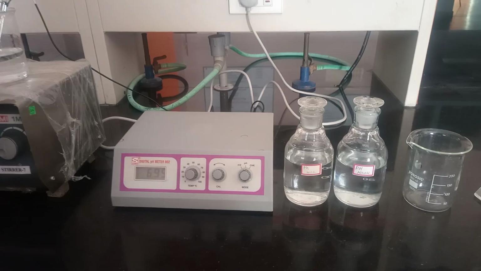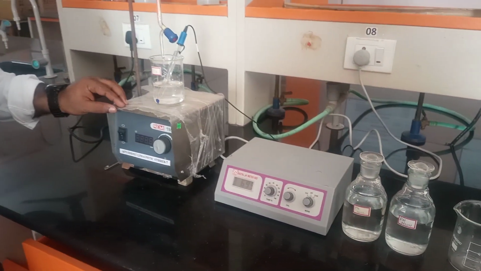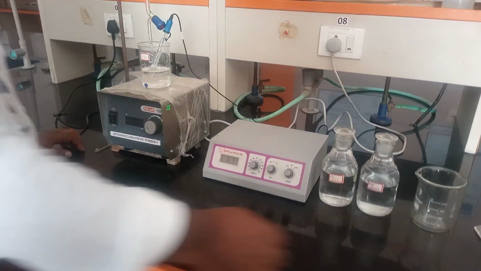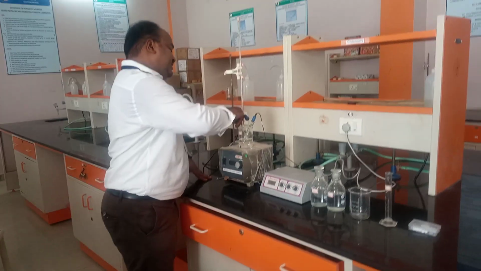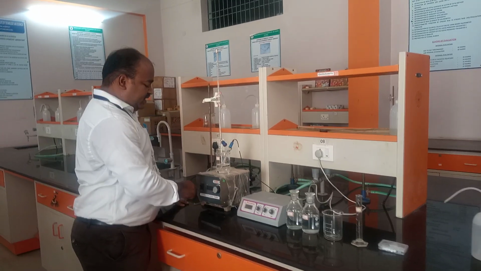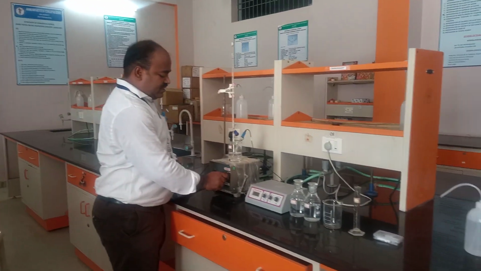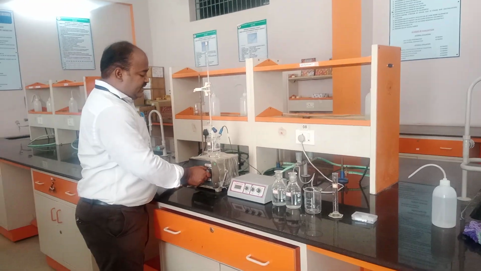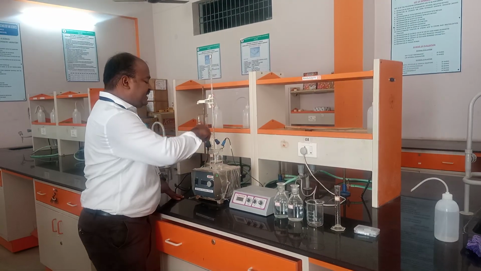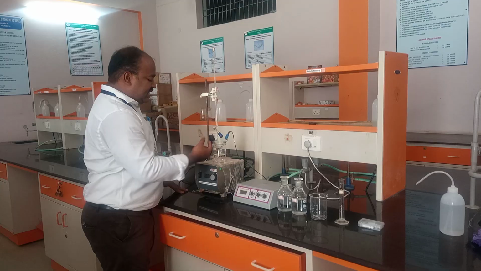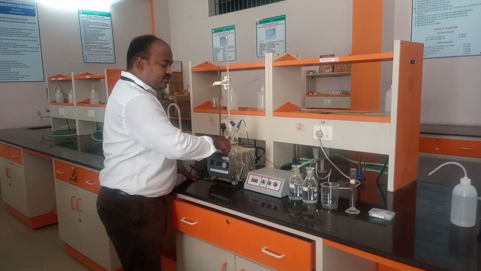This is the stirrer, and this is the magnetic bead. We put this magnetic bead into the solution, switch on, and turn this knob, and it will rotate at a certain RPM, rounds per minute. There is a magnetic bead in the solution, and there is a magnet in the downside of this stirrer.